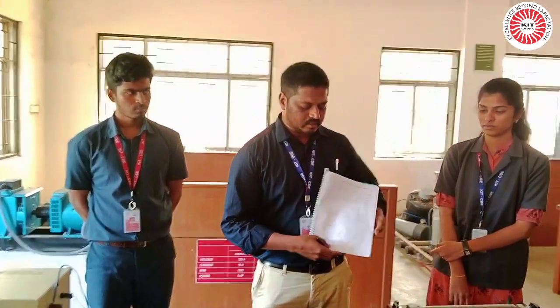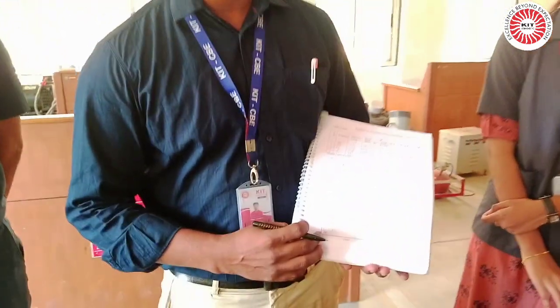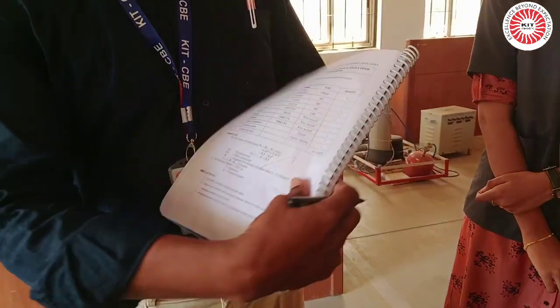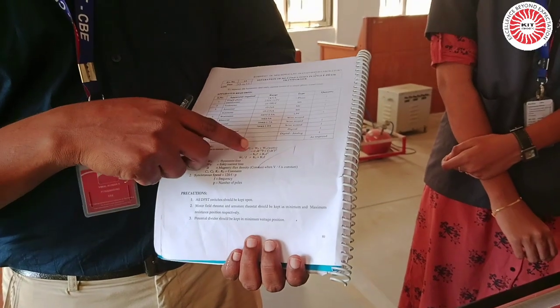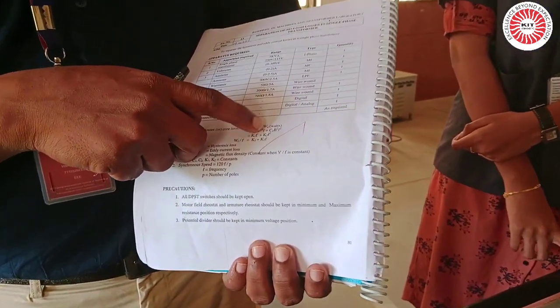Finally, we can obtain this graph. From this graph, we can calculate the constant values K1 and K2, and also Wi is the iron loss. From this formula we can calculate the hysteresis losses and also the eddy current losses.